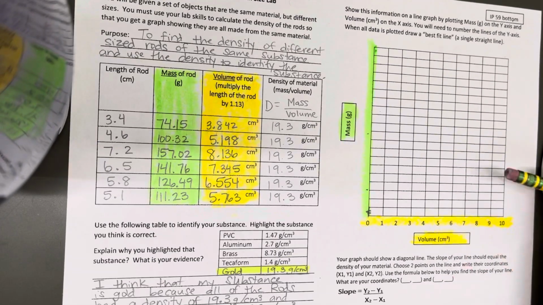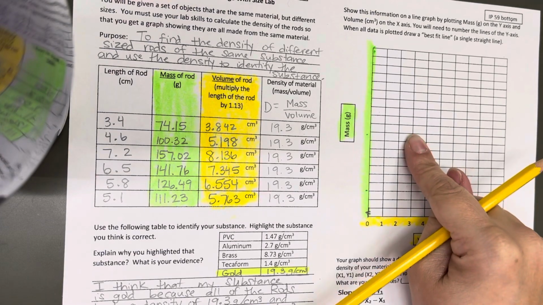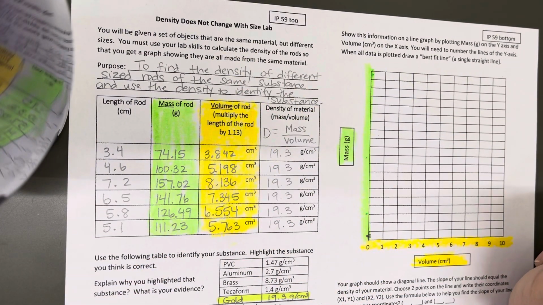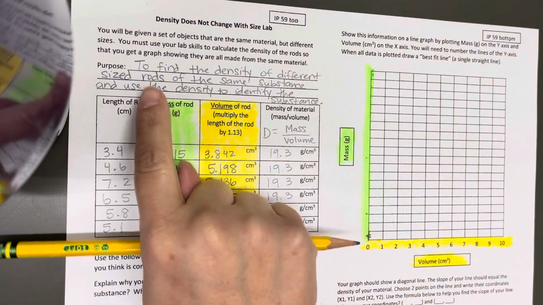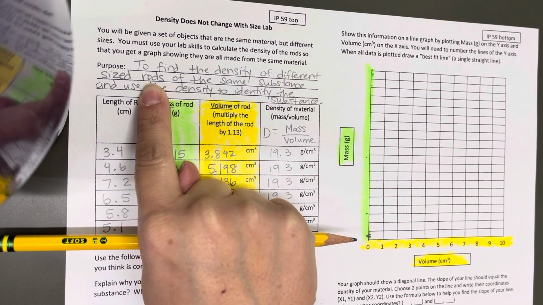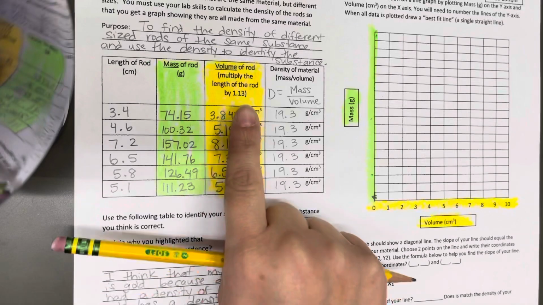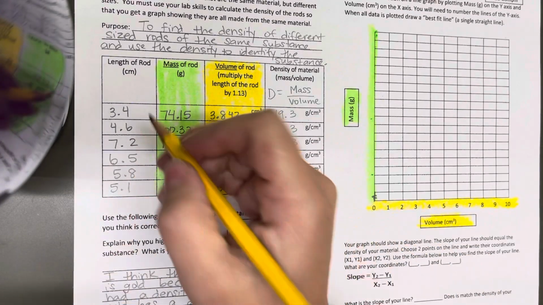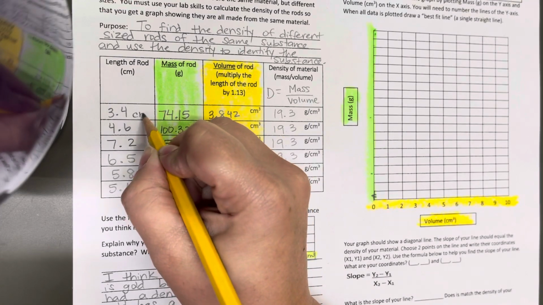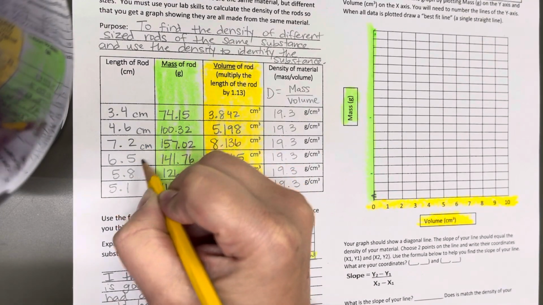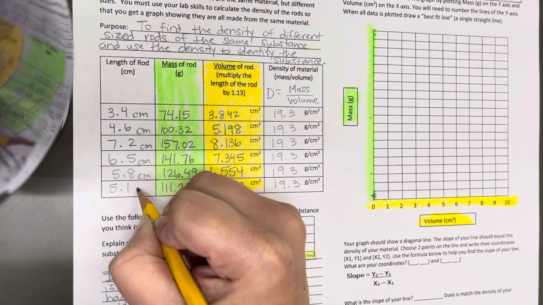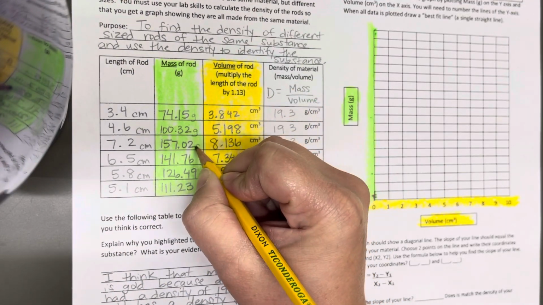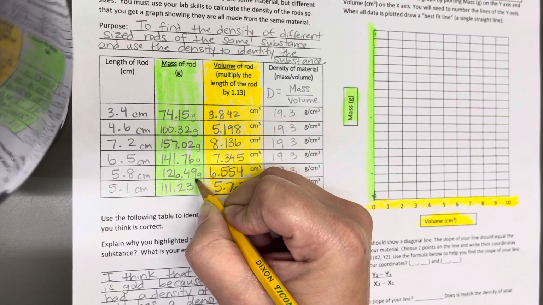Hello, this video is to help you with the graph portion of the density changing with size lab. First thing, you should have filled out your purpose before you started. Then you should have measured the length of the rod in centimeters, and I forgot my units. And then you should have measured the mass in grams for each of the rods.